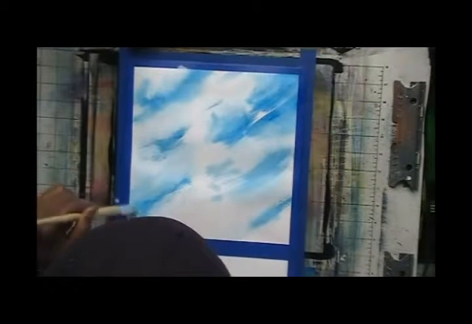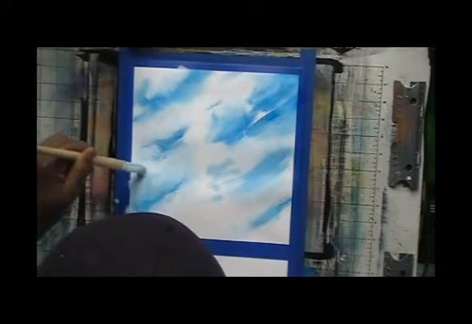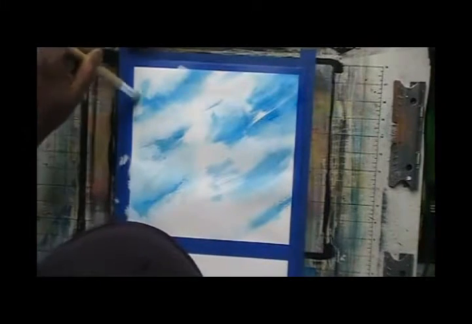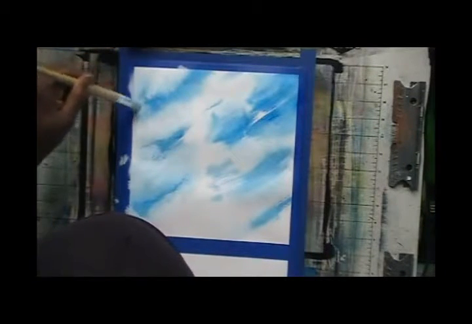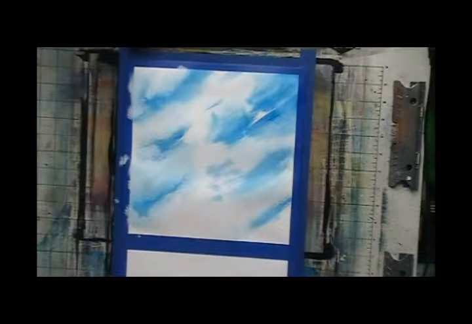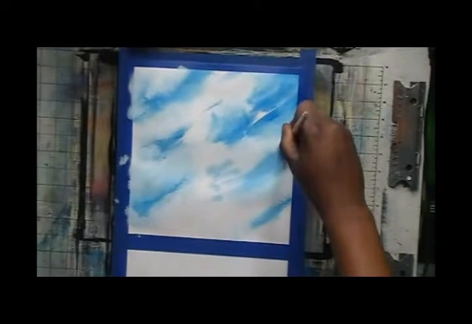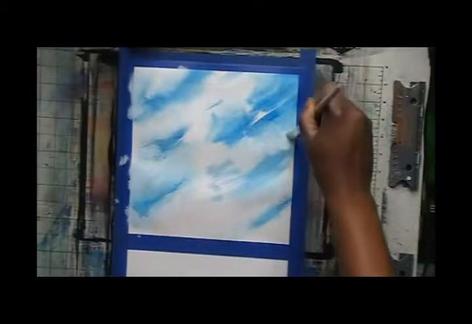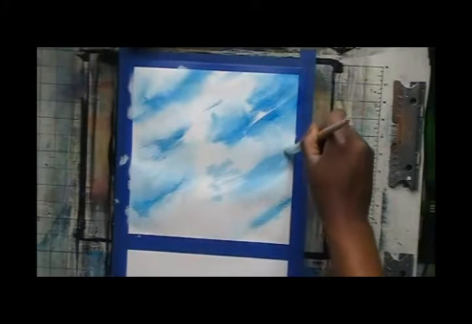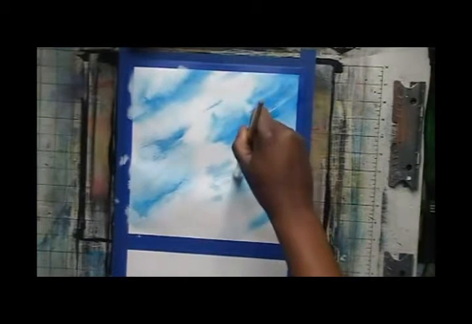You don't want to destroy all of the blue. But I am mixing a little blue with the white. Like I said, I hope my head isn't in the way. And you're just going in circular motions. If you want to use a bigger brush, that's also fine. And just fade it right in. Just get rid of the hard edges in the blue area.